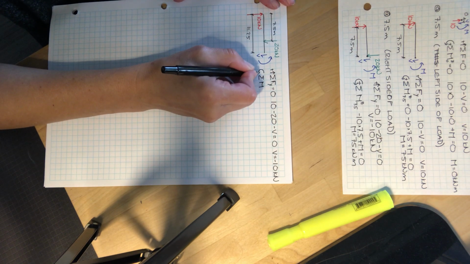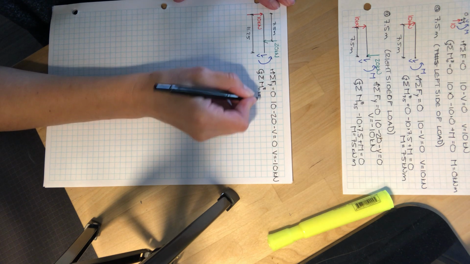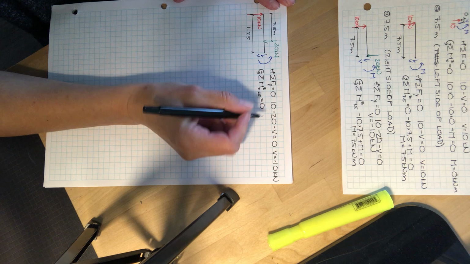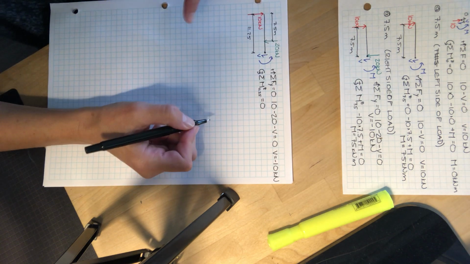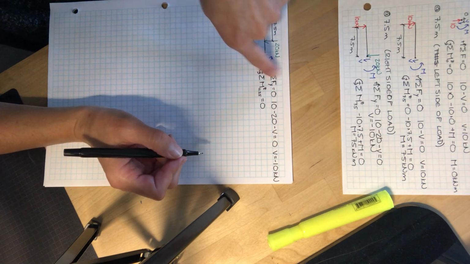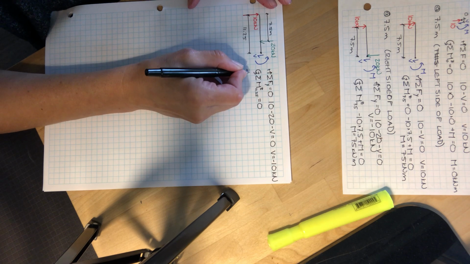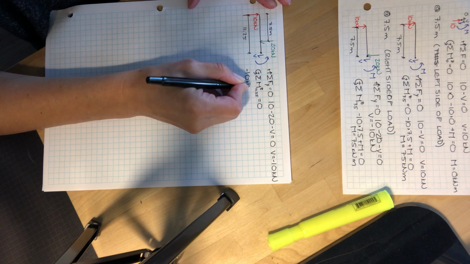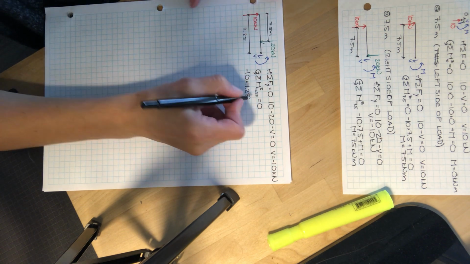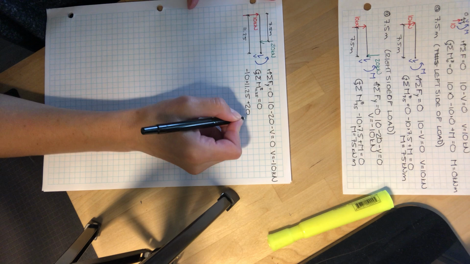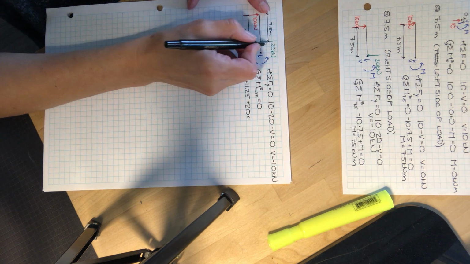Let's sum the moments about the z-axis and let's pick our 11.25 point. We have our 10 kilonewtons, so we're going to spin it about this point right here. We have 10 kilonewtons trying to spin it in that direction, which is our negative direction, minus 10 times 11.25. We have our 20 kilonewtons trying to spin it in the positive direction, so plus 20 times 11.25 minus 7.5.